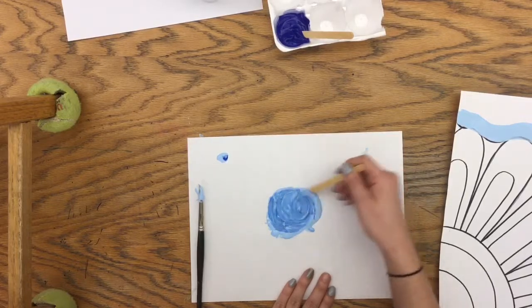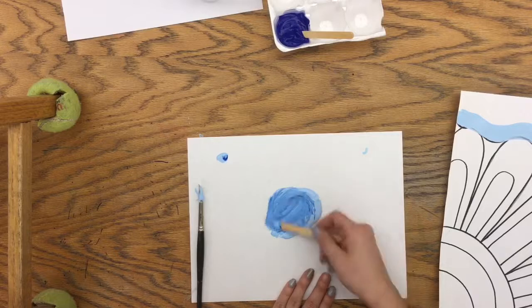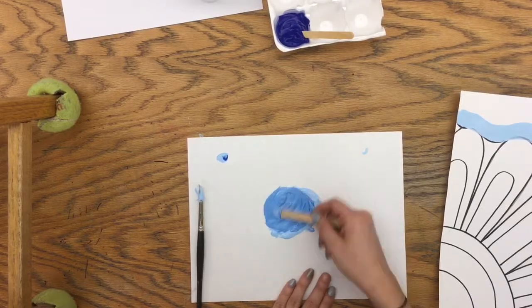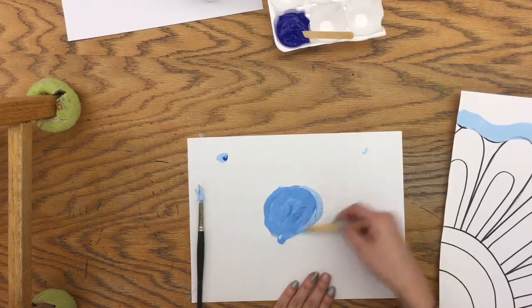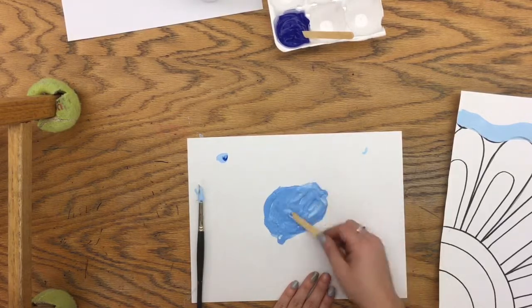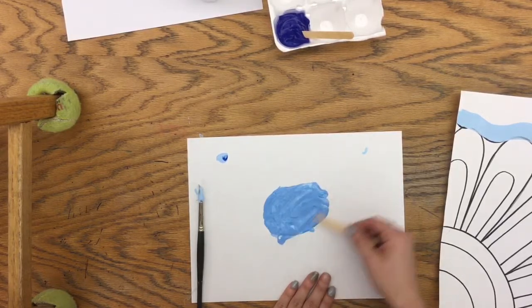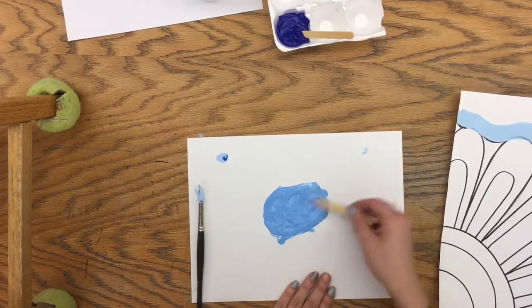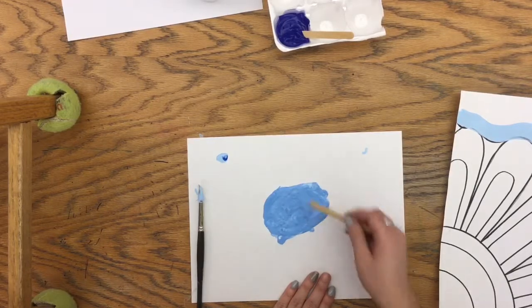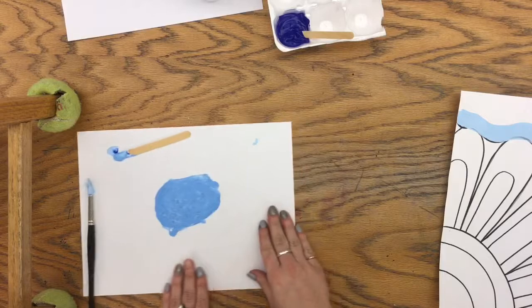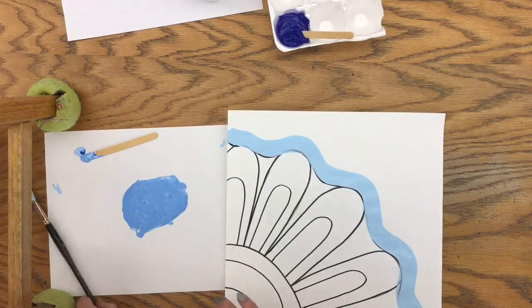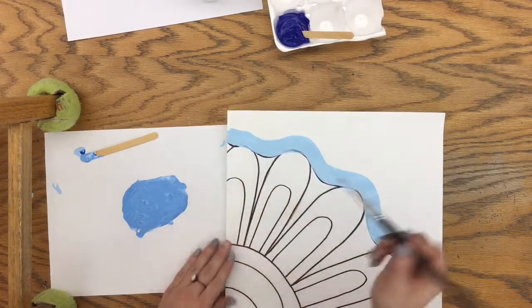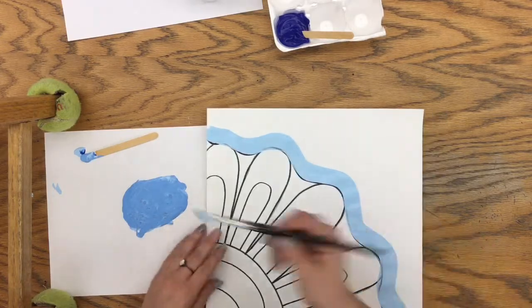Now, since we are only adding white to our color, we are only mixing different versions of tints. We are not making any shades today because we're not using any black. So even though our color is getting a little bit darker, we're still only creating different tints because we're not using any black. I'm going to take my brush, no need to rinse it or anything.